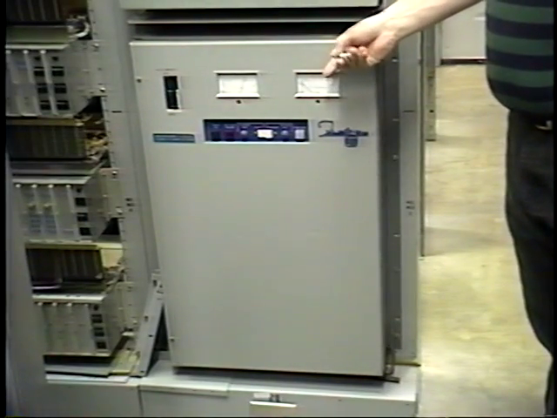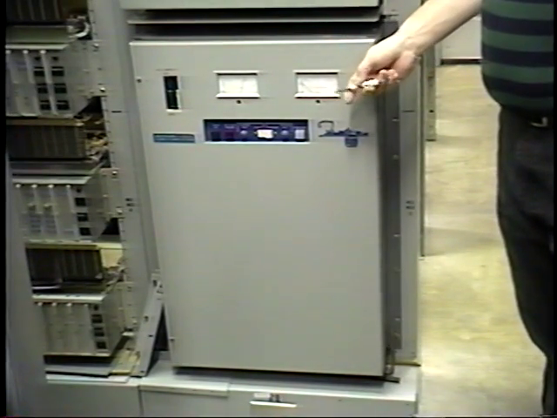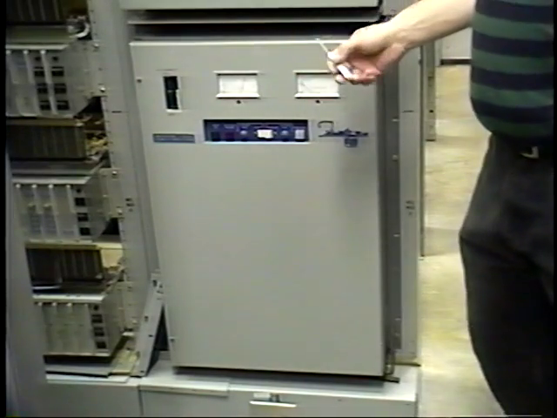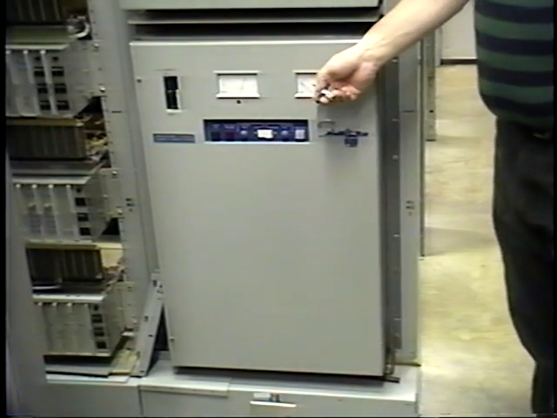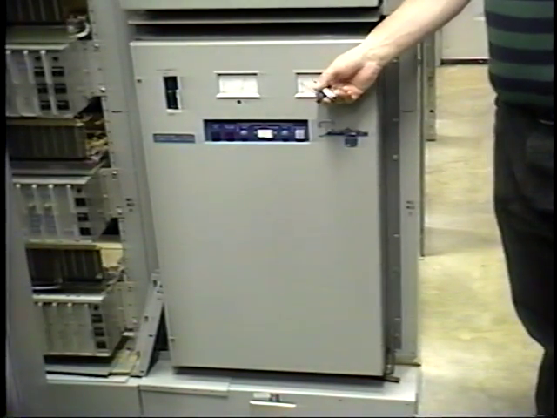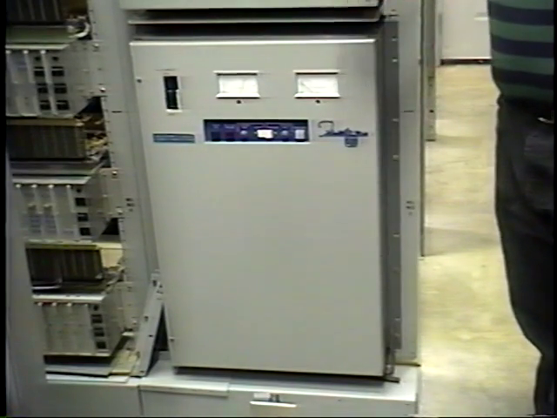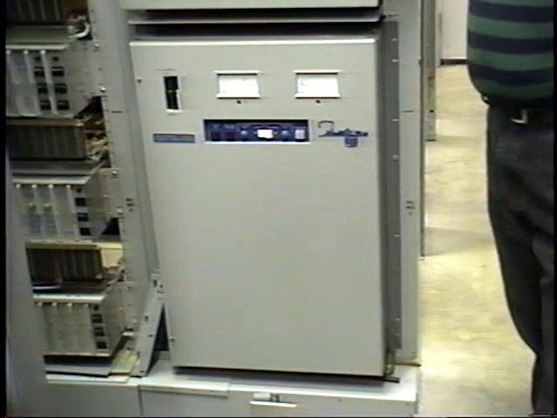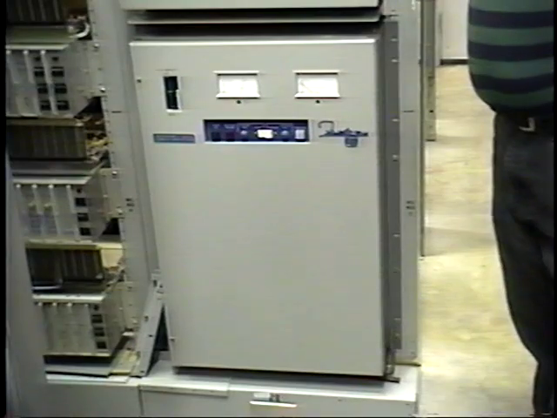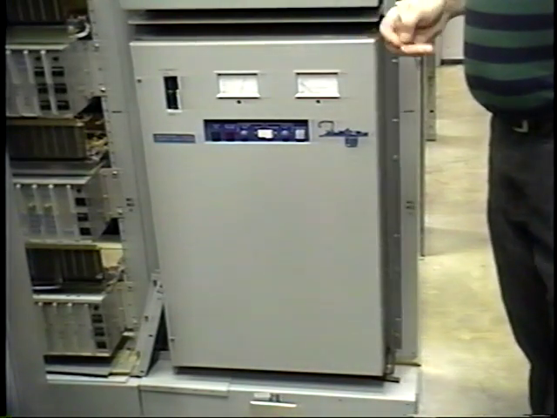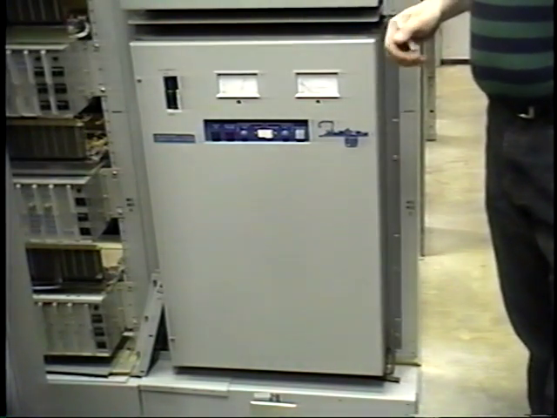In this particular machine, we've got a 100 amp Lorain rectifier, and it's currently putting out 52 volts. And we're at approximately a 6 amp draw at this time, running the step-by-step switching equipment and the touch-tone converters. So in the idle state, we do have a little bit of a load, but it's not that difficult.